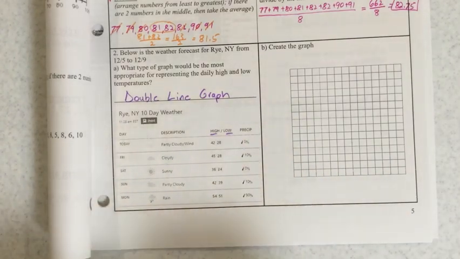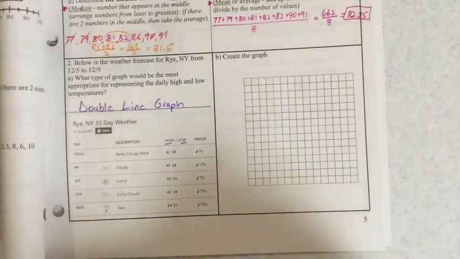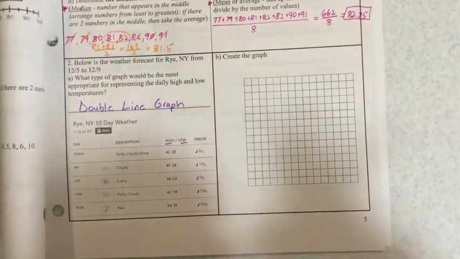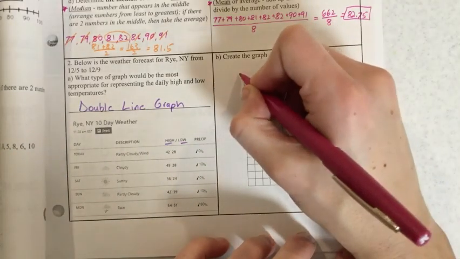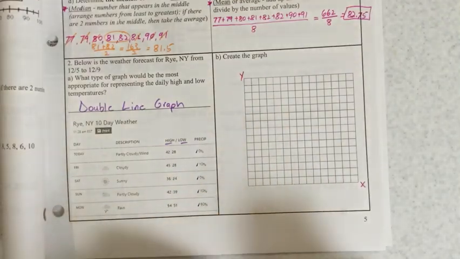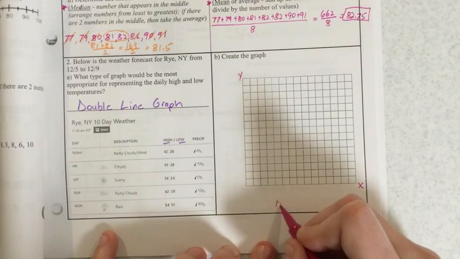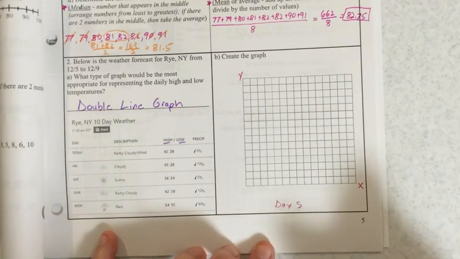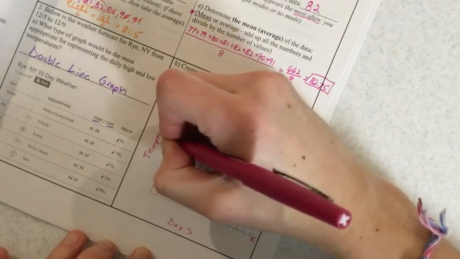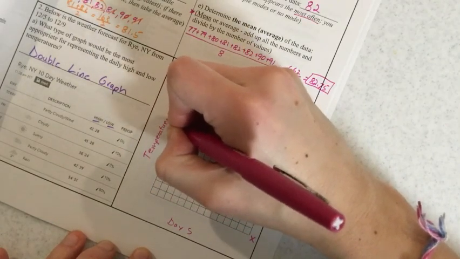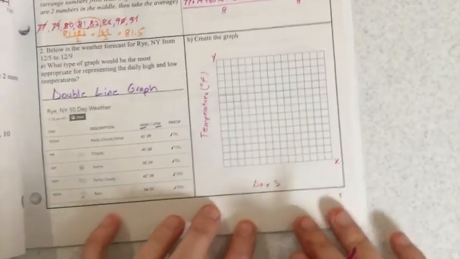Okay, so we're going to label our information in our coordinate plane. Well, really quadrant 1 there. Our x-axis always shows time. Okay? And then our y-axis is going to be our other measurement. So x is showing time, so that's going to be our days. Y-axis is going to show our temperature, and it looks like the temperature was measured in degrees Fahrenheit, so I'm going to label that there for myself.